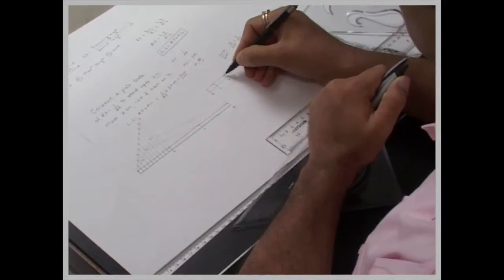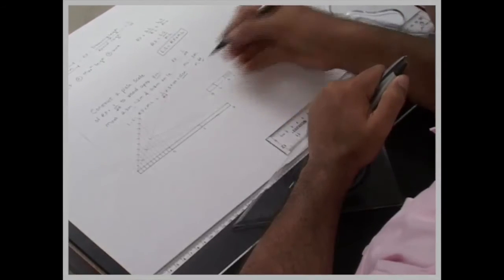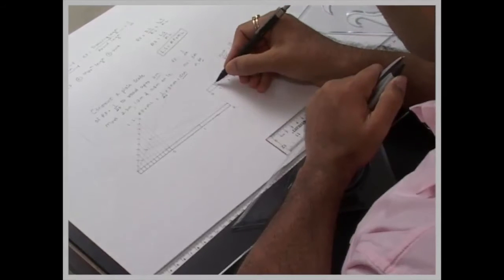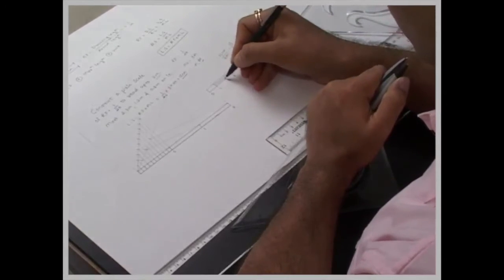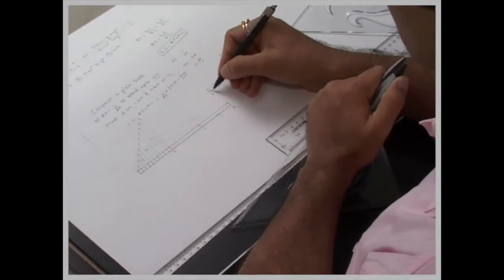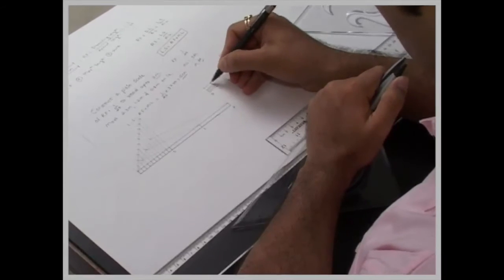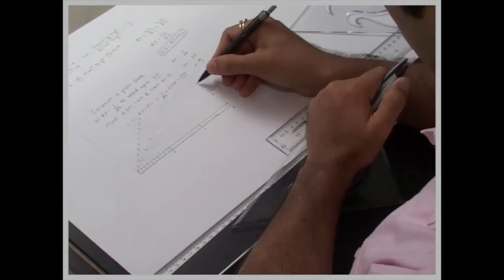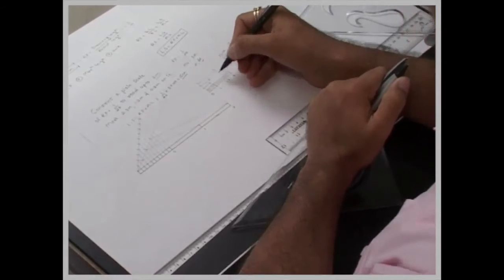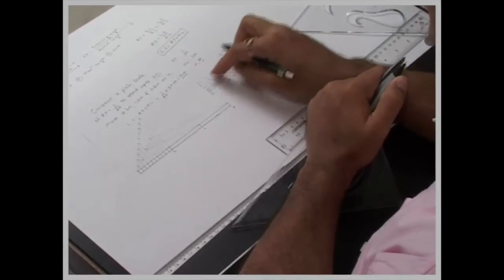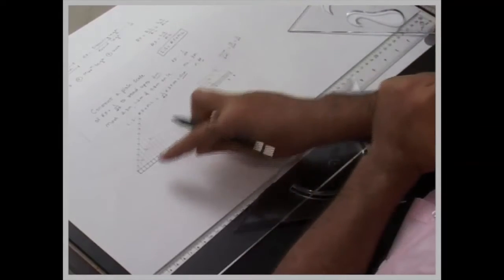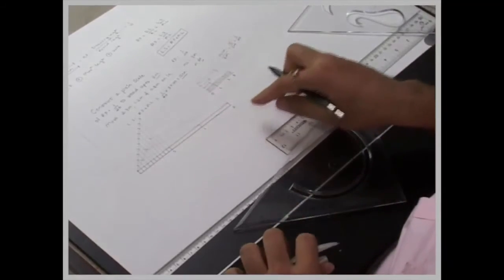That means I have to divide this line into 10 parts. 1.2, that means I have to divide this line into 10 parts. 0.8, that means I have to divide this line into 10 parts. If I want to mark 0.8, 1.2, 2.3, it is very much time consuming. So what we do generally, we leave one block and then we do it this way.